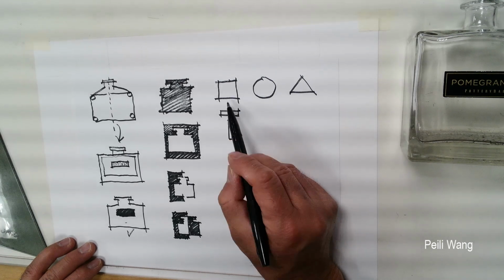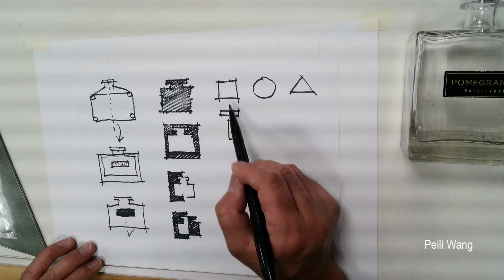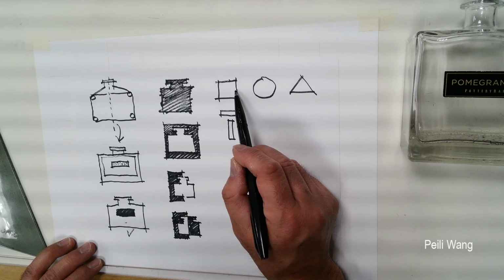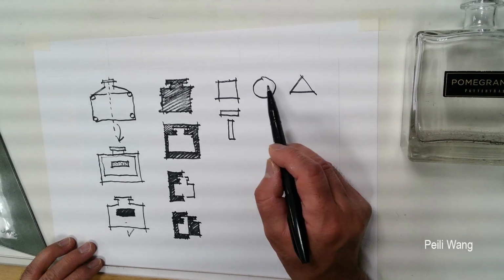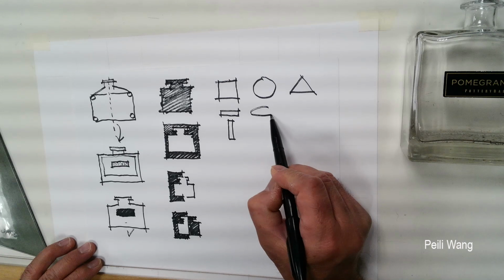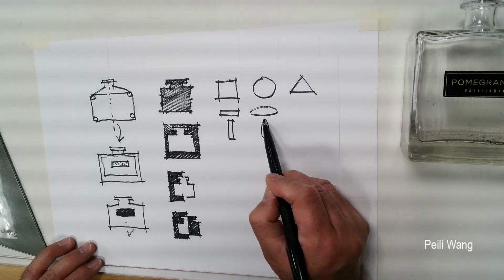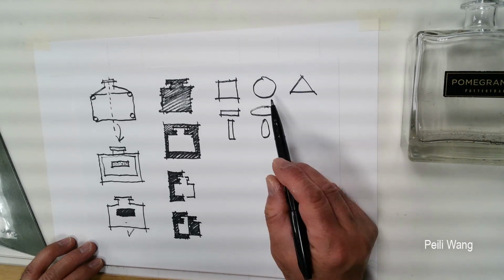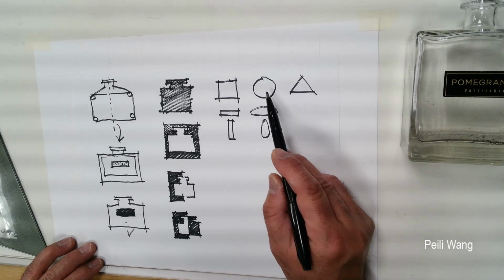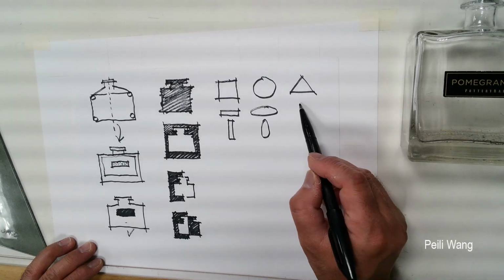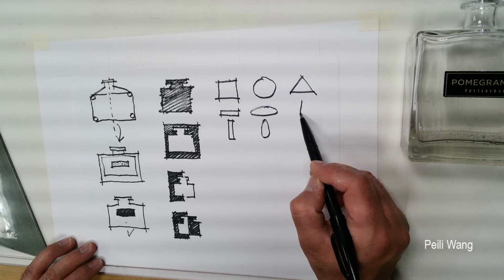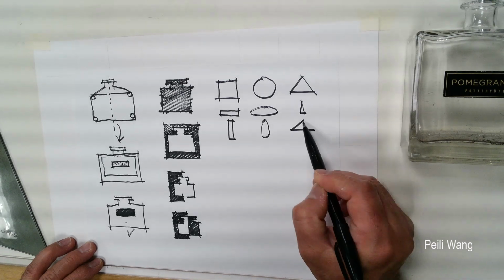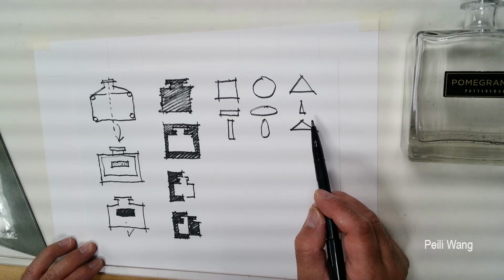That's considered a square or rectangular shape, the first primary shape. Another primary shape is the circle, the ellipse, absolutely that's considered a primary shape. Triangle could be like this shape, triangle, that's a primary shape.